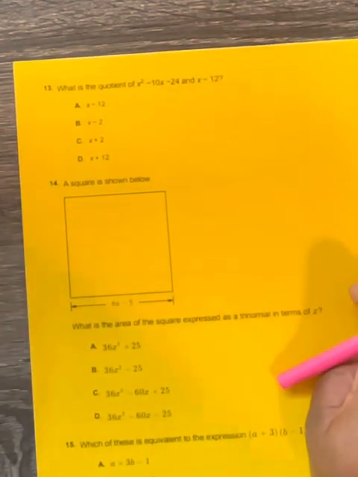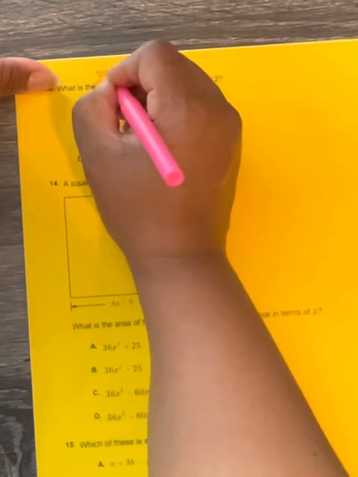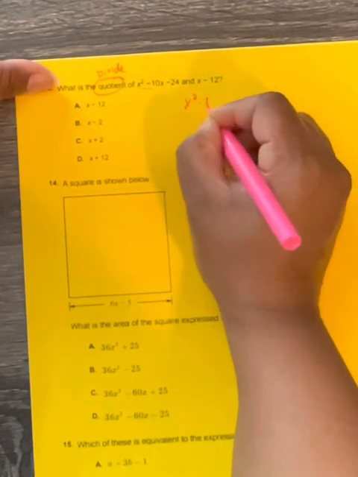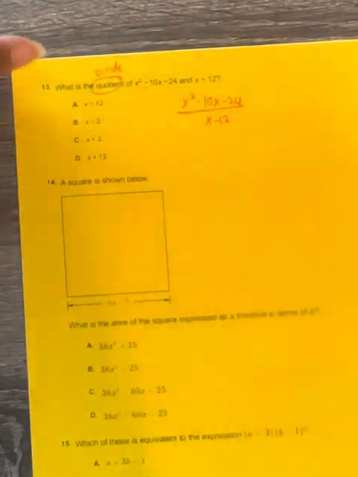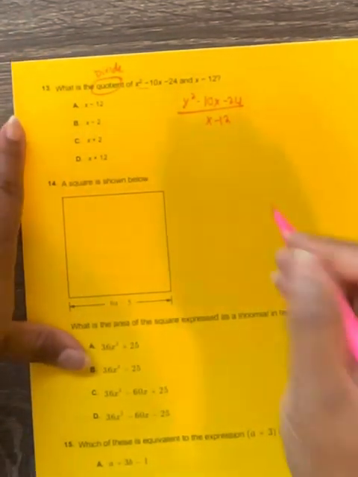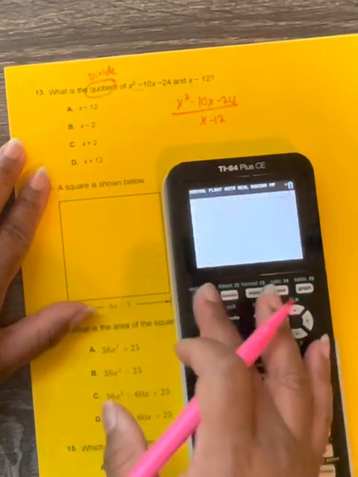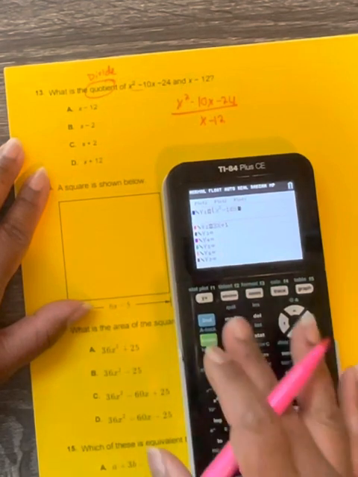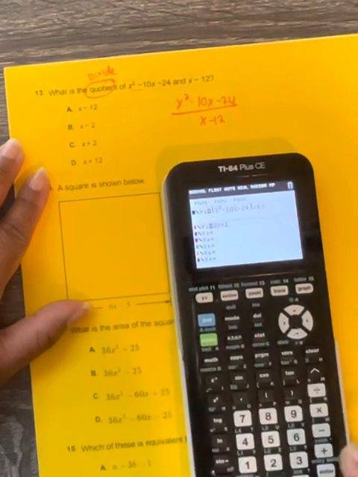All right, this says, what is the quotient of x squared minus 10x minus 24 and x minus 12? Keyword quotient, which means to divide. And since it's the quotient of these two things, what comes first goes on top in the numerator. And then we write x minus 12 on the bottom. So here we're going to do same strategy as we used before. Go into our y equals, type in our numerator, x squared minus 10x minus 24, close parentheses, divided by x minus 12.